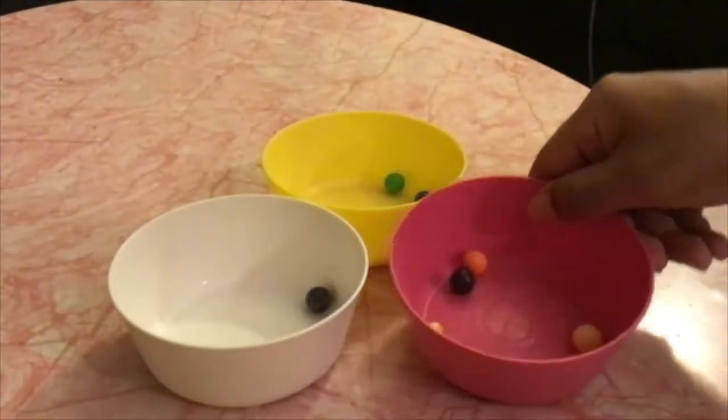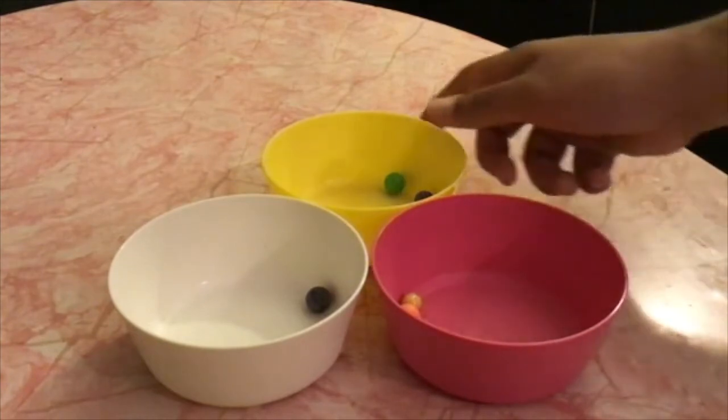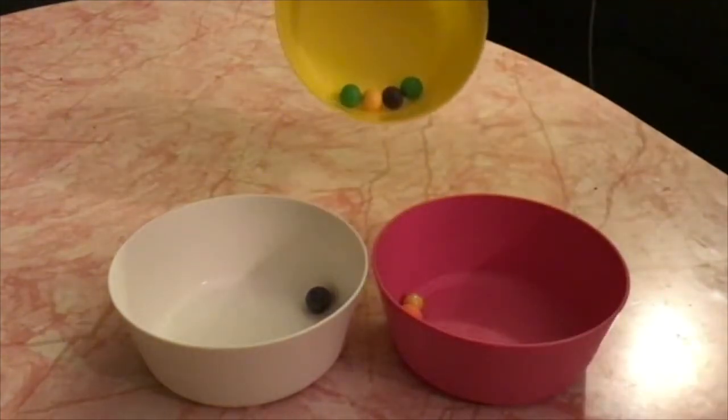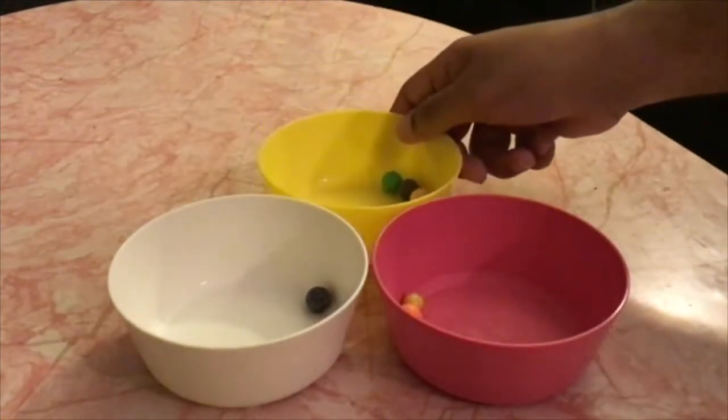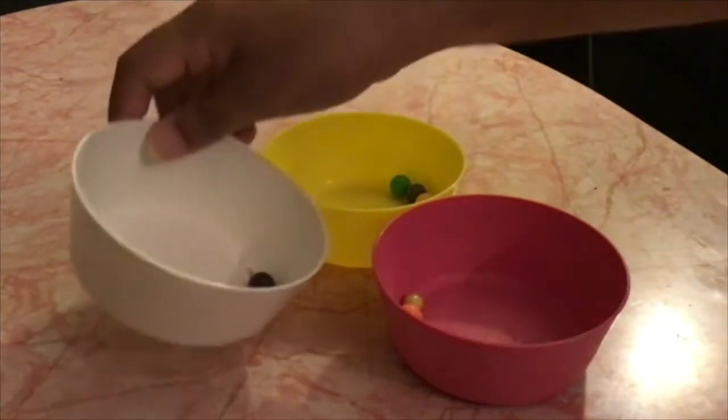There are different ways to find the total number of counters without combining the groups and counting all of them together. How many counters are in each cup? Correct.